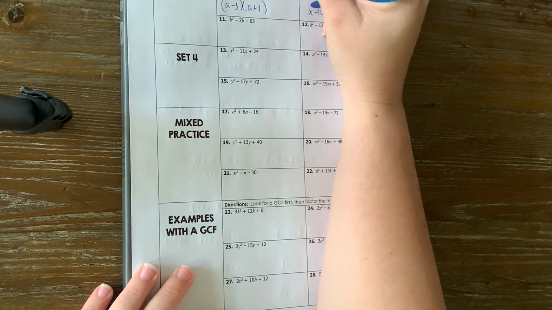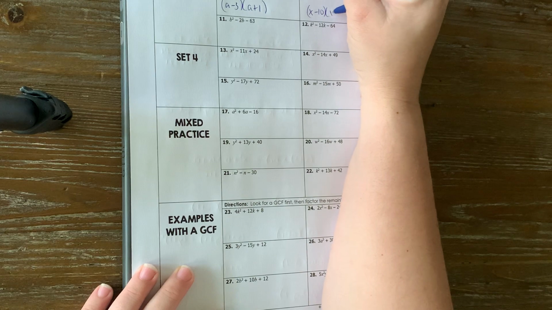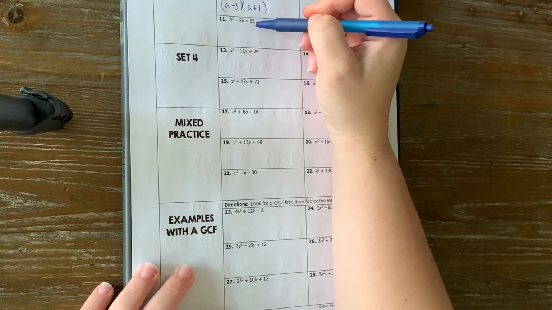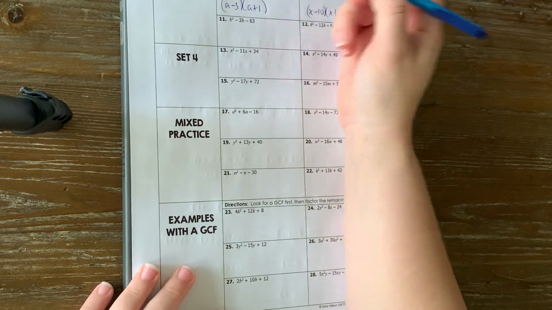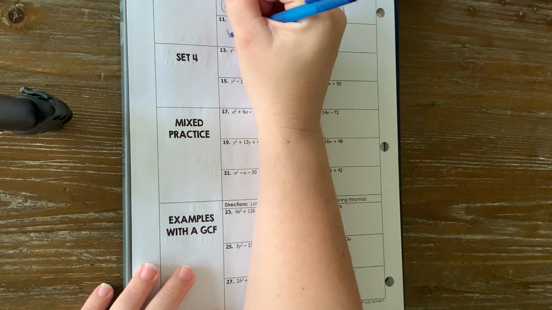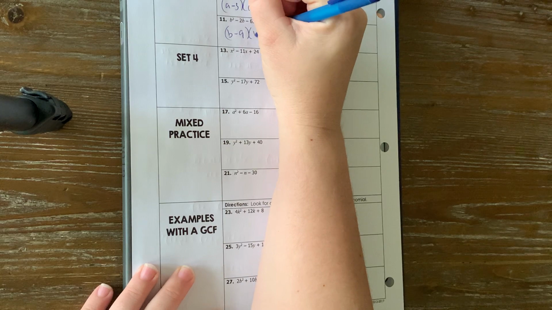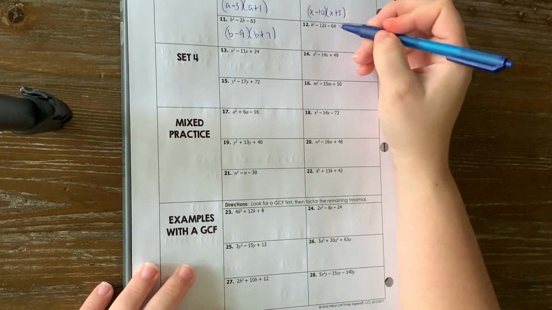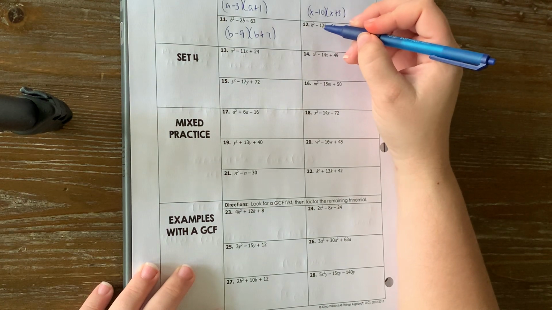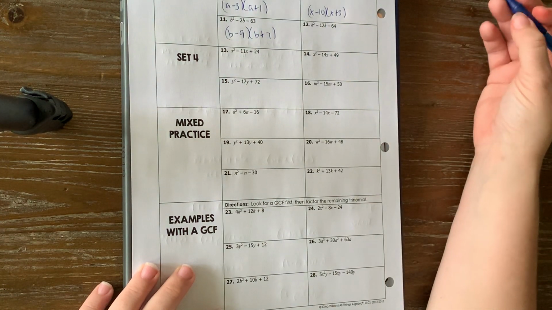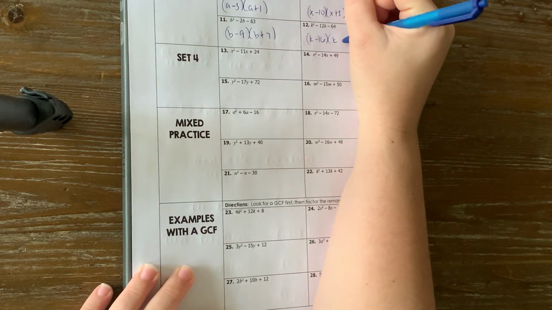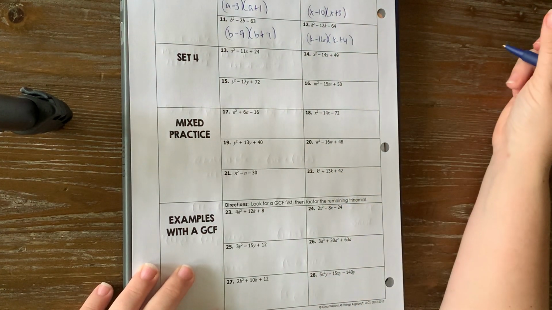So x minus 10, x plus 3. What multiplies to give you negative 63 and adds to give you negative 2? Negative 9 and 7. B minus 9, B plus 7. What multiplies to give you negative 64 and adds to give you negative 12? Negative 16 and 4. So k minus 16, k plus 4.